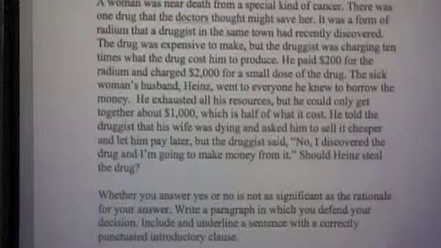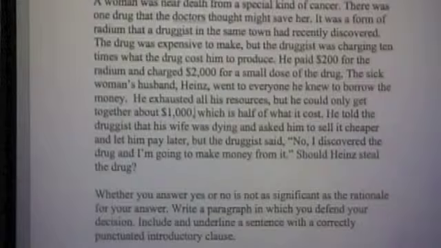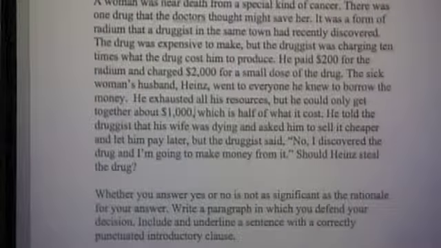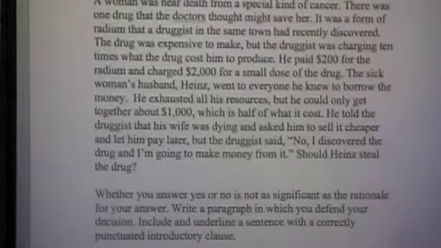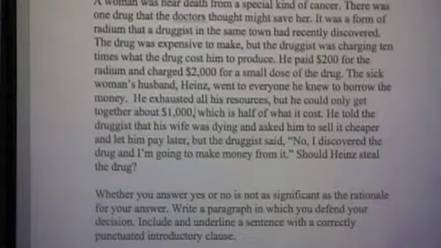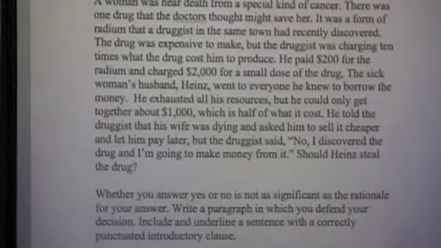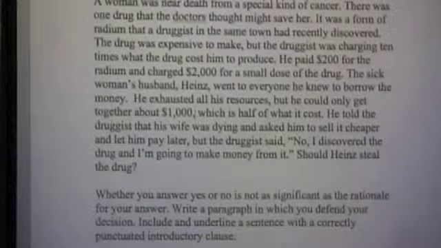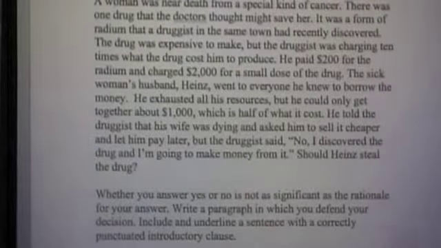A woman was near death from a special kind of cancer. There was one drug that the doctors thought might save her life. It was a form of radium that a druggist in the same town recently discovered. The drug was expensive to make, but the druggist was charging 10 times what the drug cost him to produce. He paid $200 for the radium and charged $2,000 for a small dose of the drug. The sick woman's husband, Heinz, went to everyone he knew to borrow money. He exhausted all his resources, but he could only get together about $1,000, which is half of what it cost. He told the druggist that his wife was dying and asked him to sell it cheaper and let him pay later. The druggist said, "No, I discovered the drug and I'm going to make money from it." Did Heinz steal the drug?